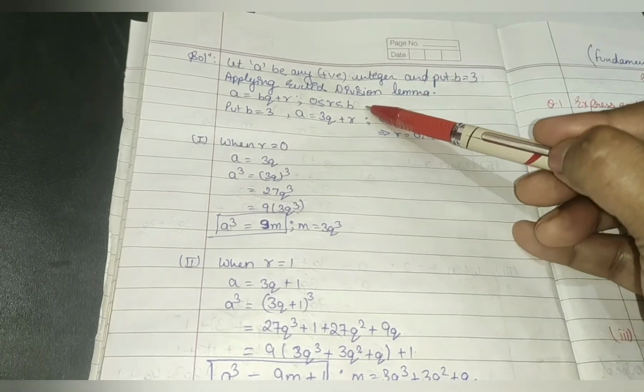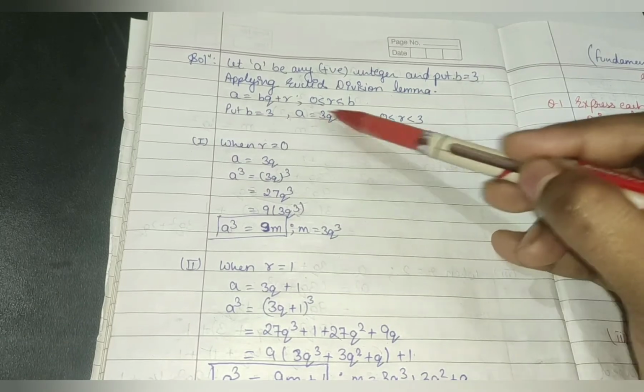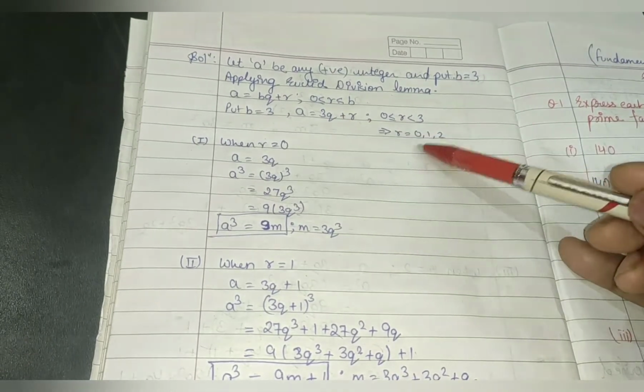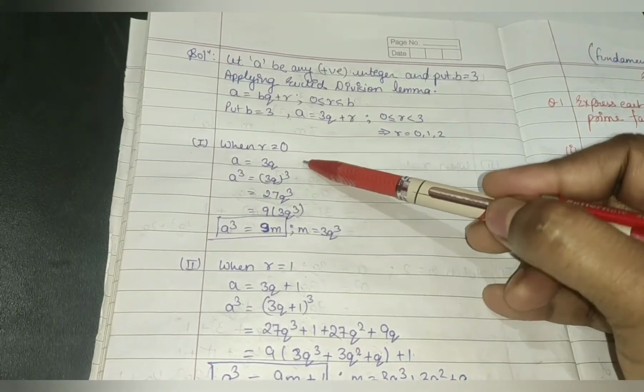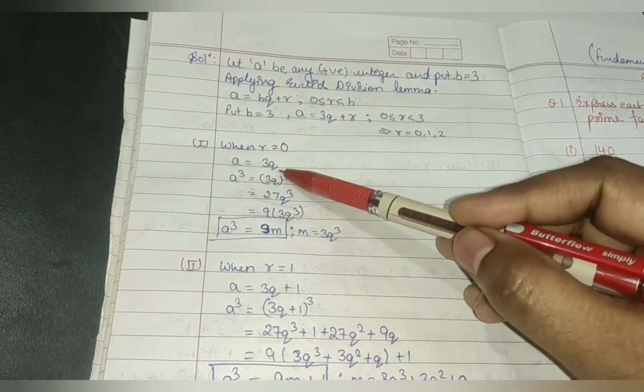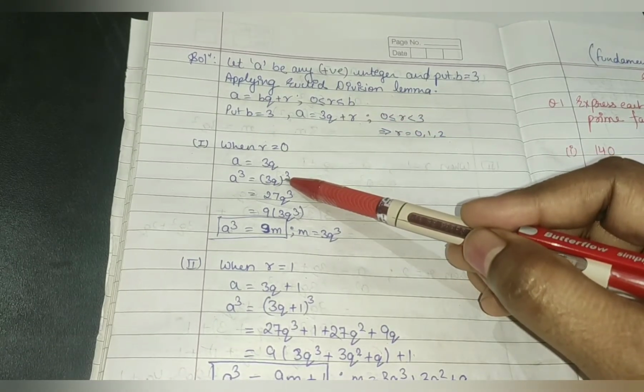Again by Euclid's lemma, I'll get this step. After putting the value, I'll get a equals 3q plus r, where the r value can be 0, 1 or 2. Now when r is 0, I'll get a equals 3q, but this time I need to find the cube, because here we need to find positive integers whose cube is of the form 9m, 9m plus 1 or 9m plus 8.